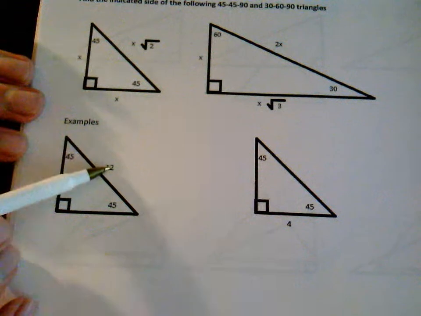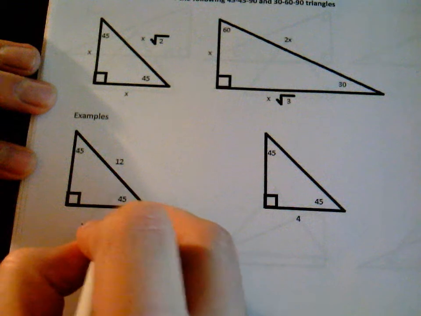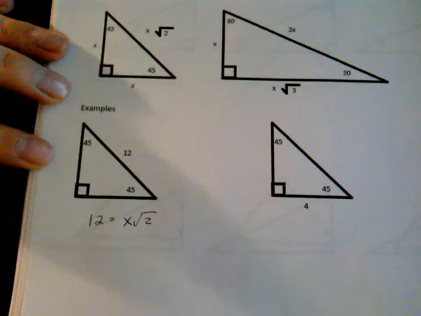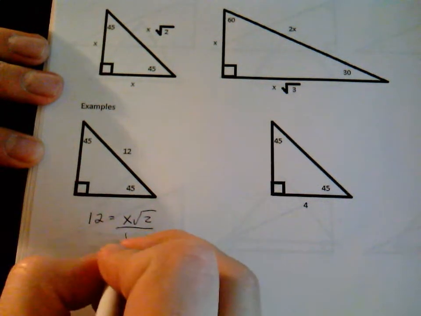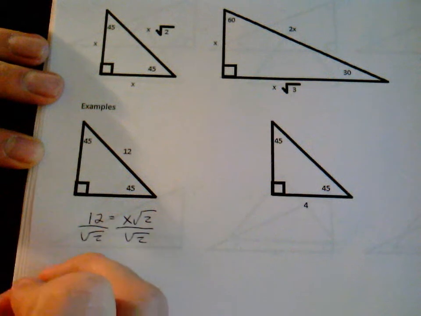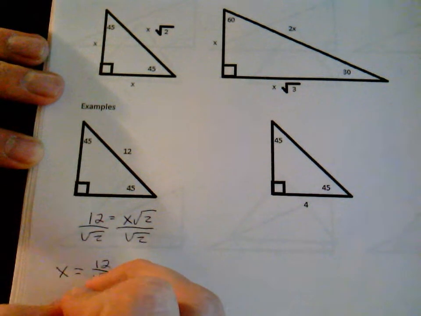So we had to set 12 equal to x square root 2. This is what I'm going to do. I'm going to set 12 equal to x square root 2. Now we want to get the x by itself, so we have to divide both sides by the square root of 2. This gives me x equals 12 over the square root of 2.